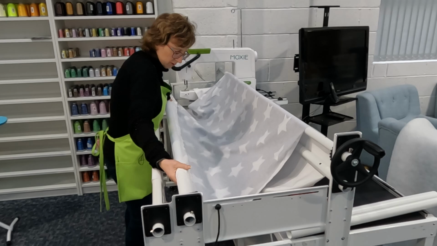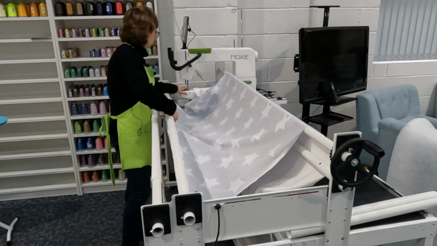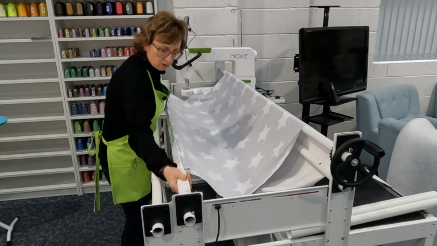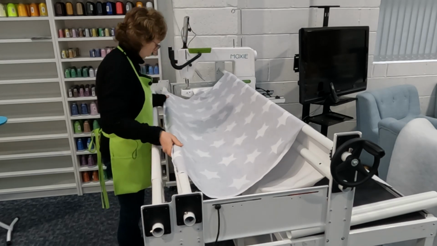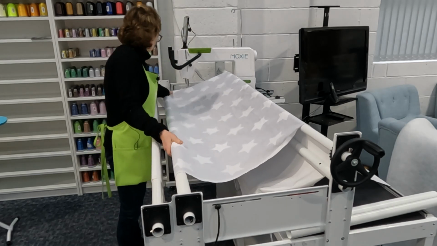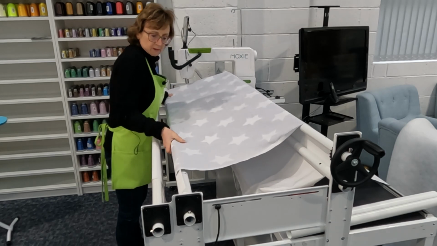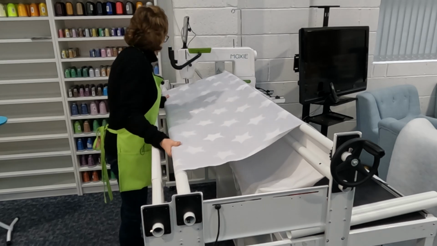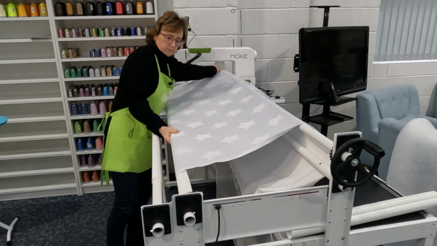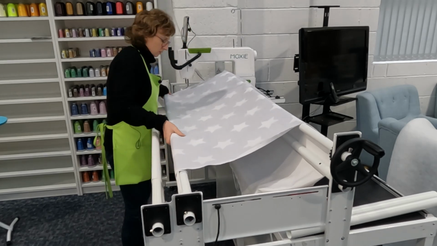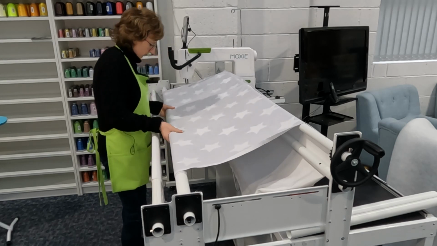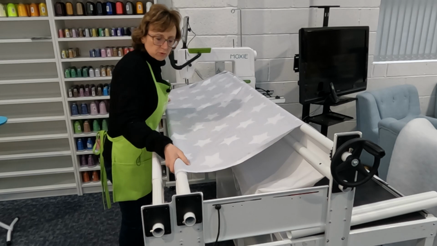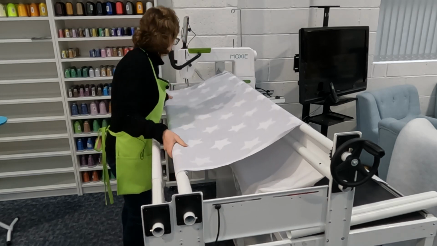Right, now we've got that pinned, I'm just going to roll this forward. And smooth it as we go. Just smoothing it from the inside to the outside. And what you're trying to do is just keep it nice and level.